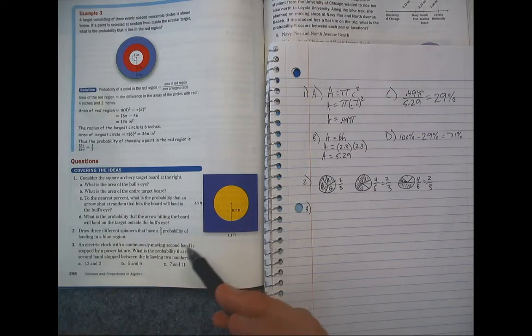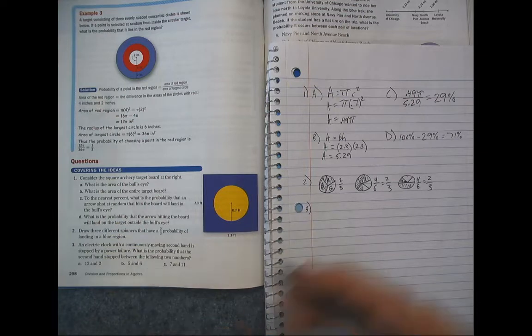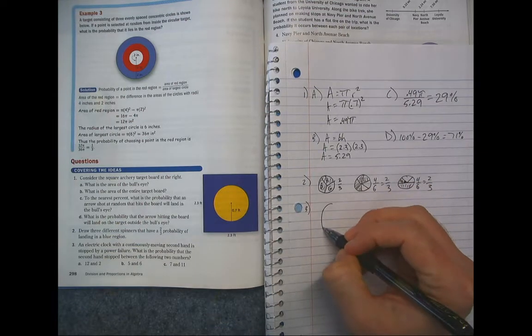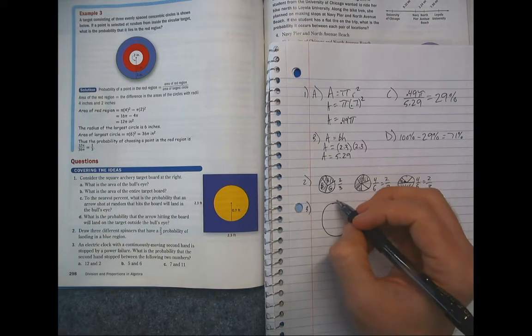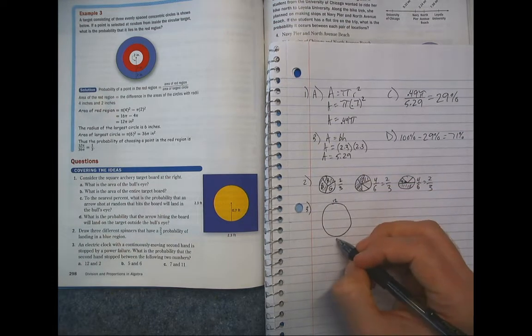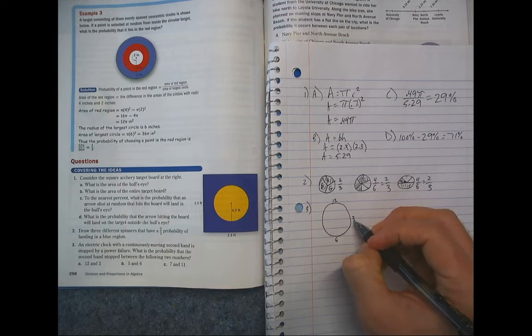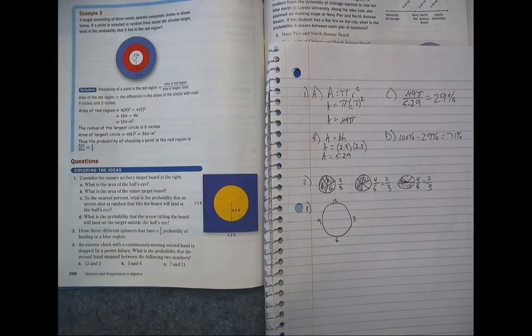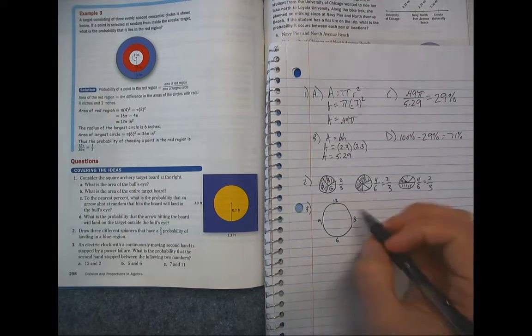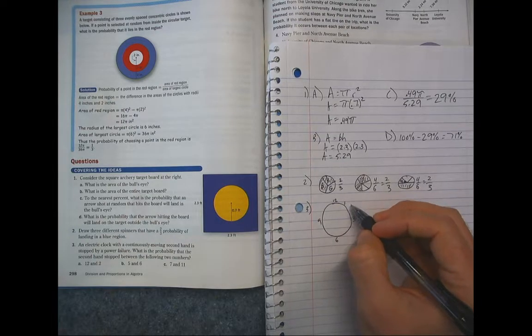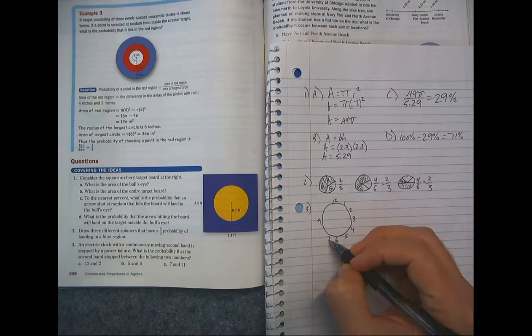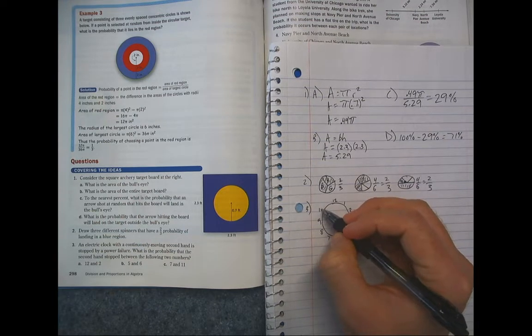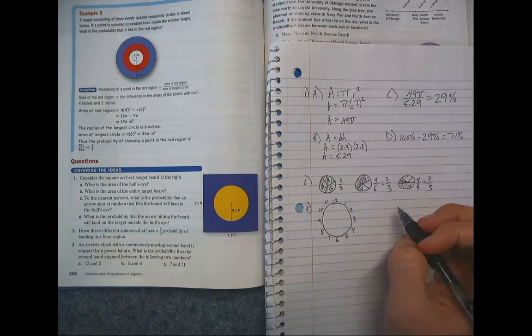So you have a clock. The second hand is stopped by a power failure. What's the probability that the second hand stopped between the following two numbers? So first of all, we need to start thinking about what this is going to look like. So here's our clock. And we got 12 o'clock up here, 6 o'clock here, 3 o'clock, 9 o'clock. And this is going to be split with 1, 2, 4, 5, 7, 8, 10, and 11.